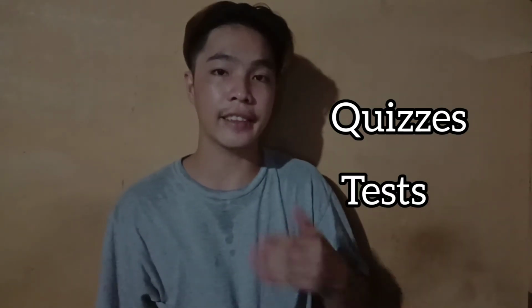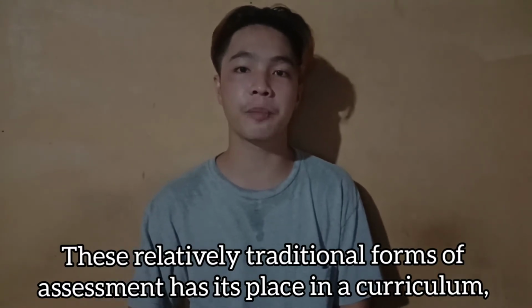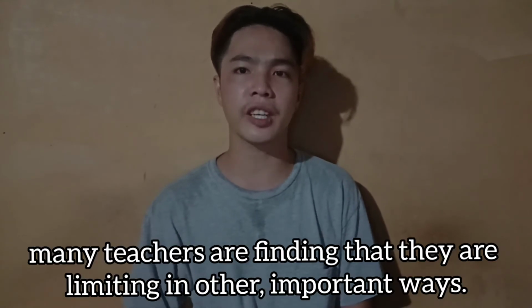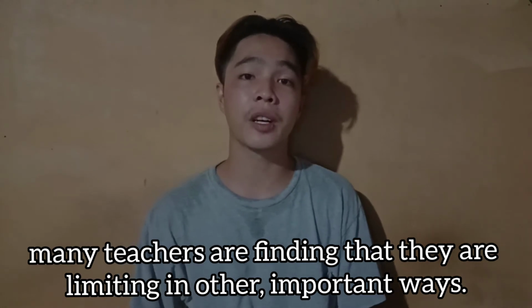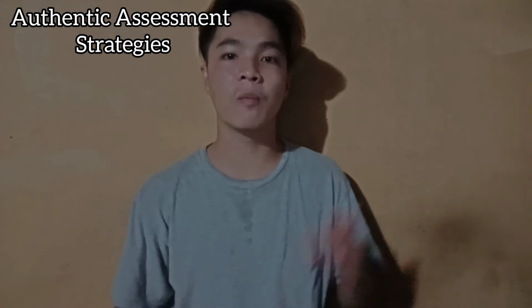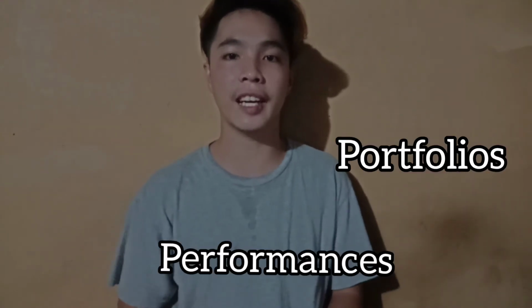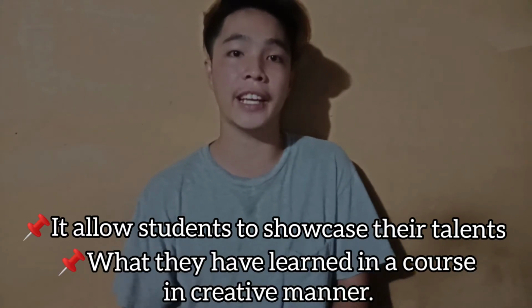Some of the most familiar assessment strategies are quizzes, tests, and essays. While each of these relatively traditional forms of assessment has its place in curriculum, many teachers are finding that they are limiting in other important ways. Authentic assessment strategies such as portfolios, performances, and exhibitions allow students to showcase their talents and what they have learned in a creative manner.